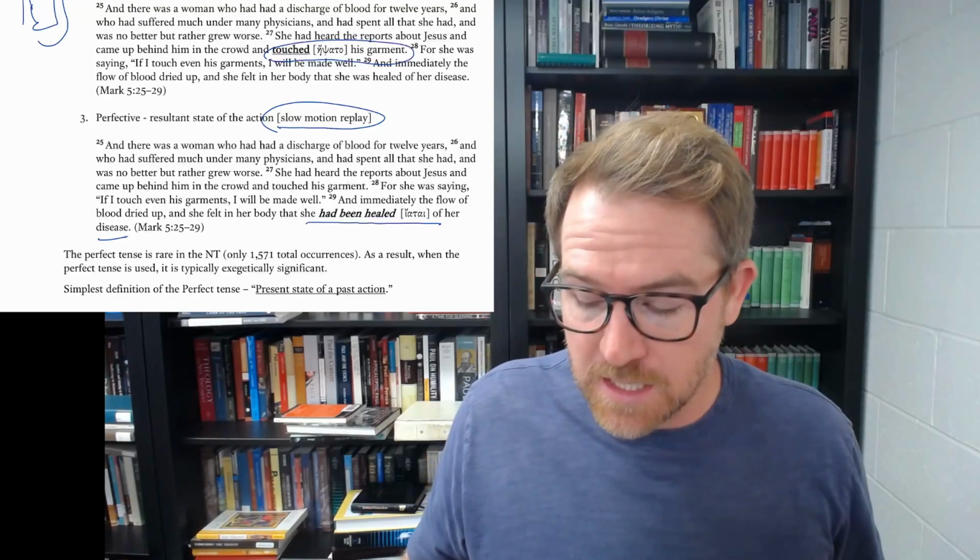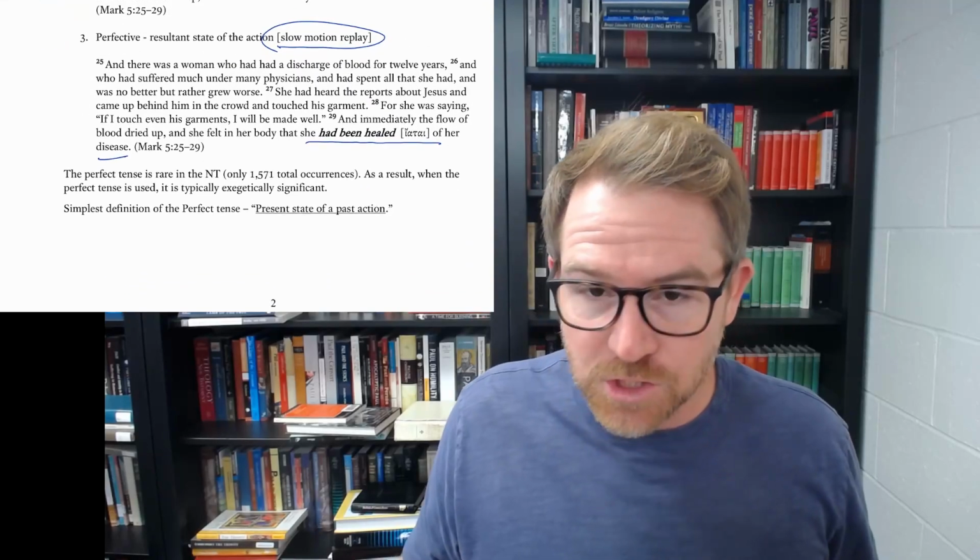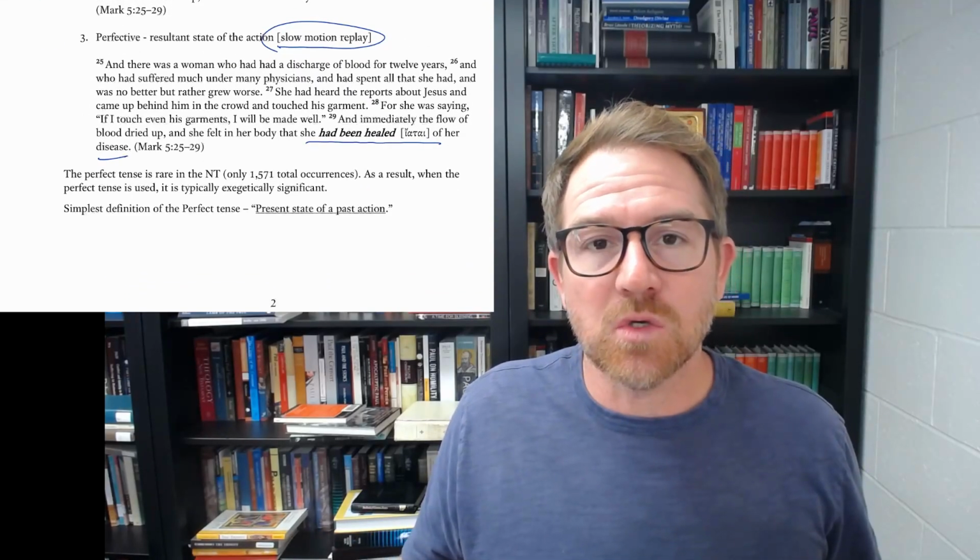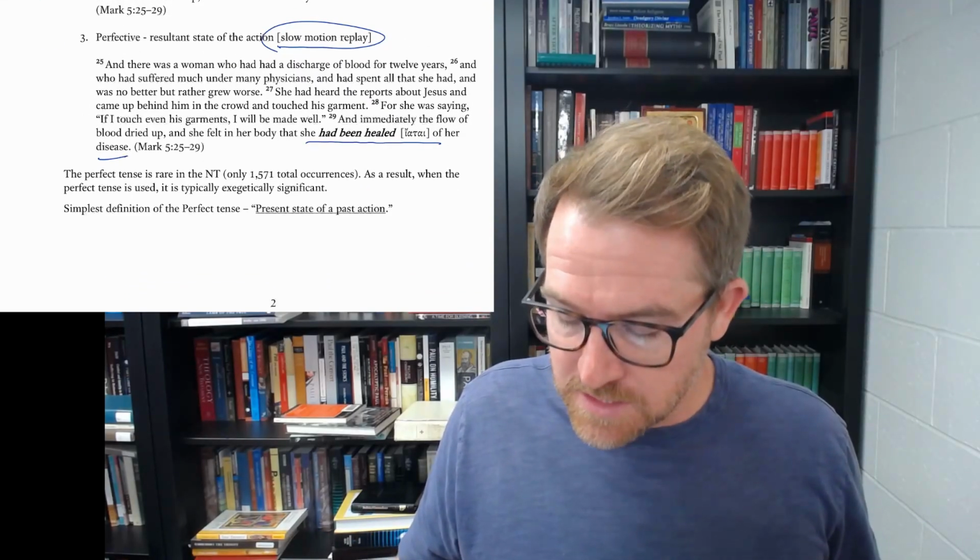Now, the perfect tense is fairly rare in the New Testament, only a little over 1,500 occurrences. And so when it does appear, it's exegetically significant. We have to take note of it. We have to pay attention. The simplest definition of the perfect tense is that it's the present state of a past action. And so this gets us to some of the grammar and the syntax of the perfect tense.